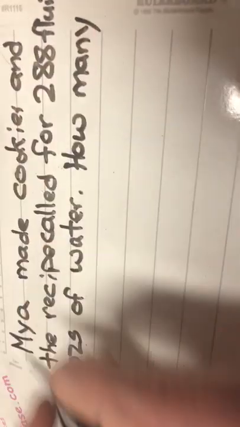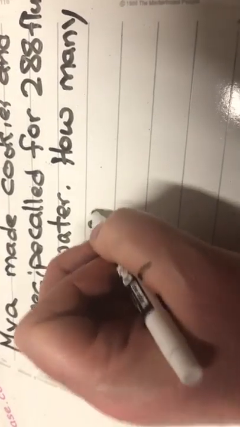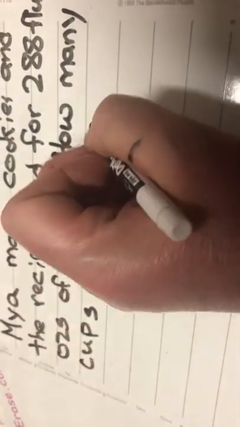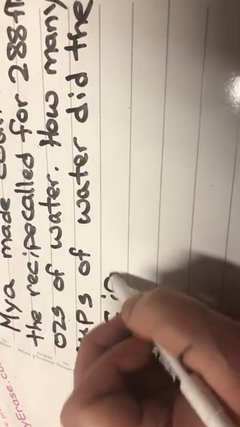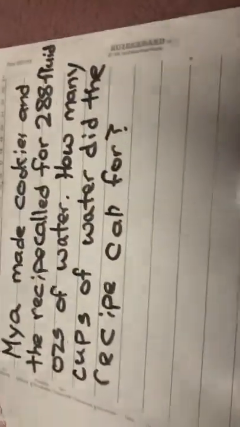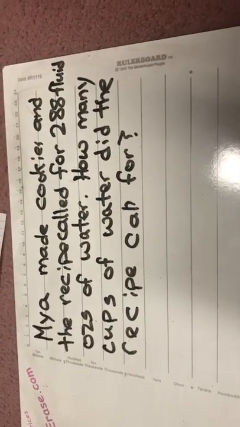How many cups of water did the recipe call for? So Maya made cookies and the recipe called for 288 fluid ounces of water.